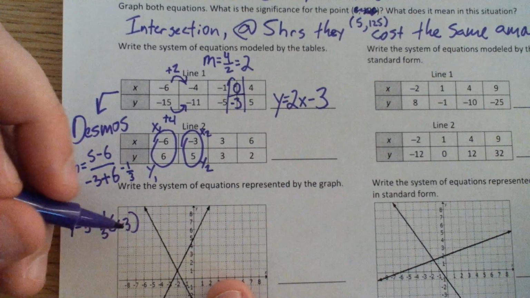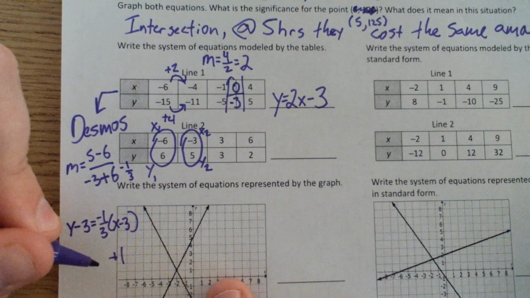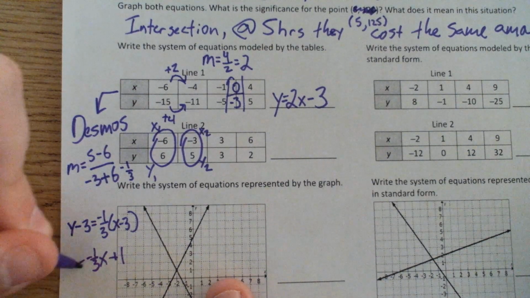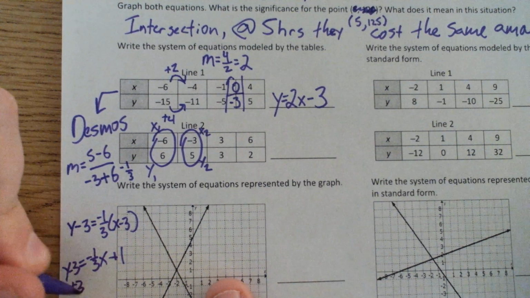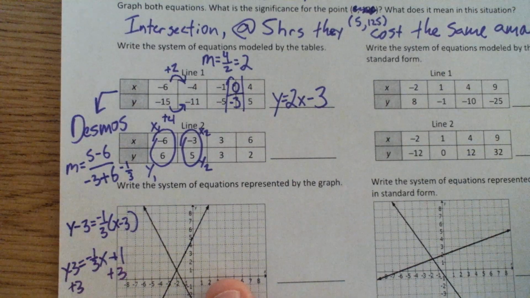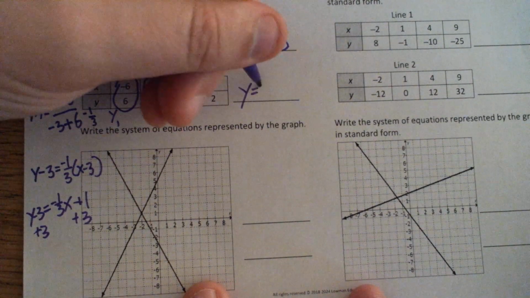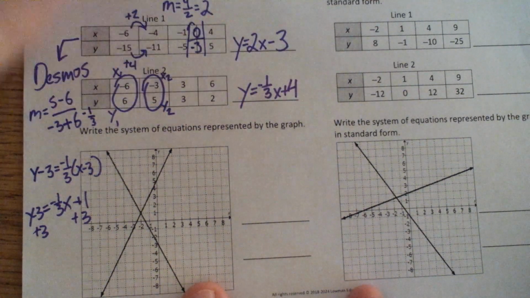And multiply it out, we get plus 1, negative 1/3 x plus 1. Then it's minus 3, so I add 3, and I get plus 4. So that gives me y equals negative 1/3 x plus 4.